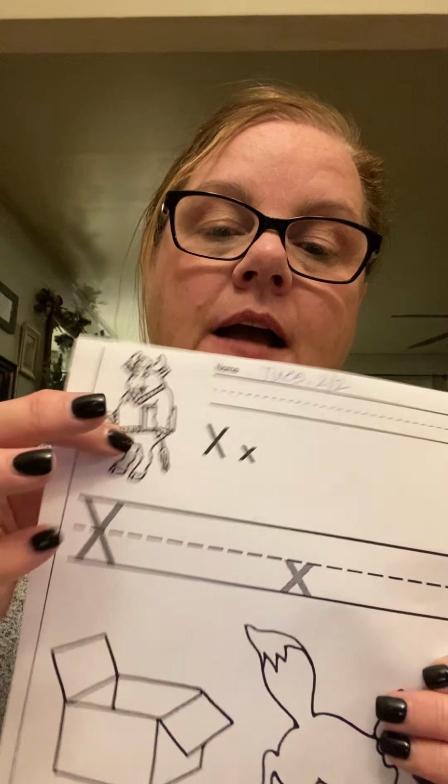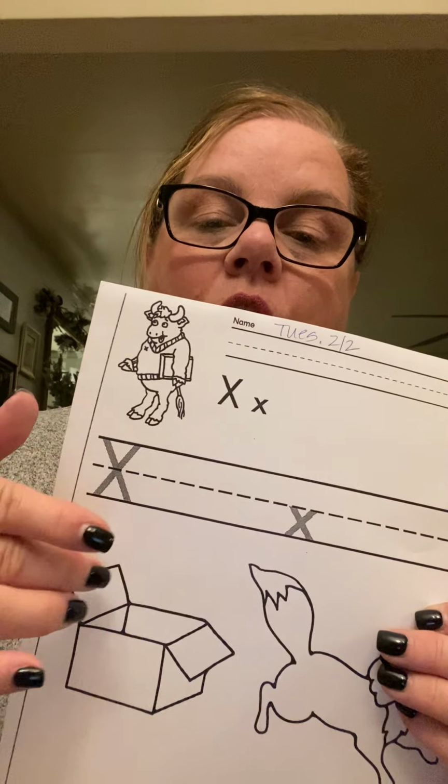All right, boys, let's move on to our X. The letter X. Ox, box, and fox all end with the letter X. I'm going to write those on the paper just so you can see.